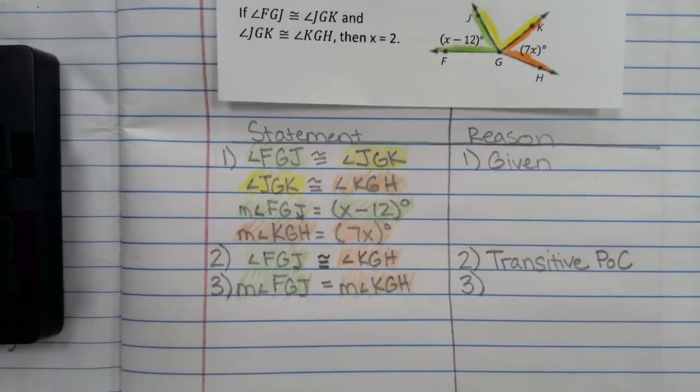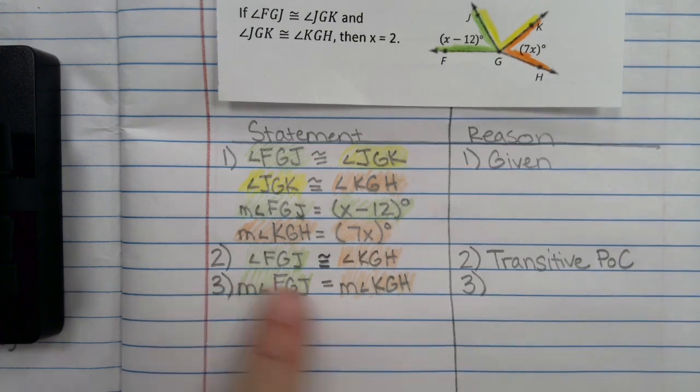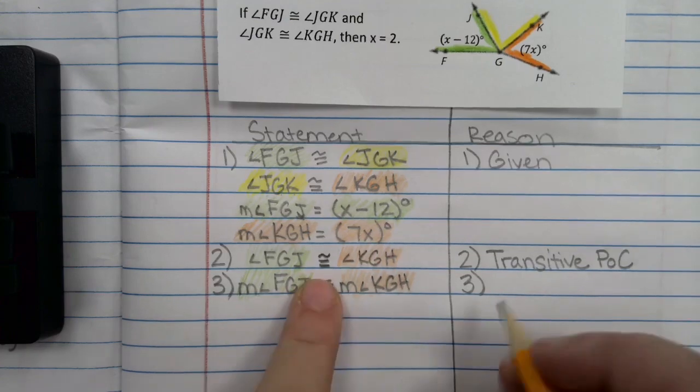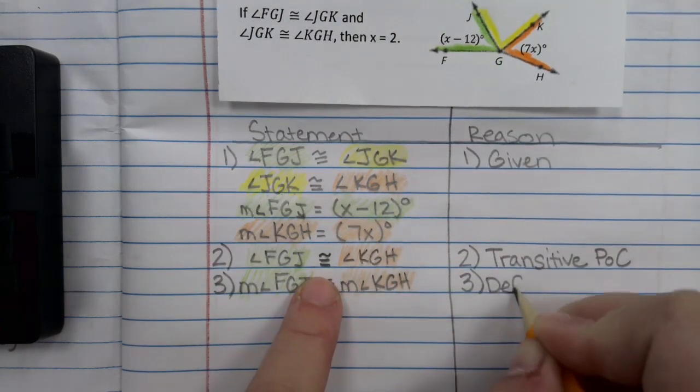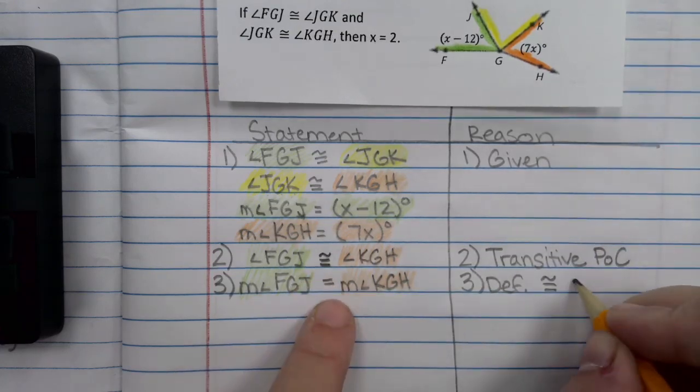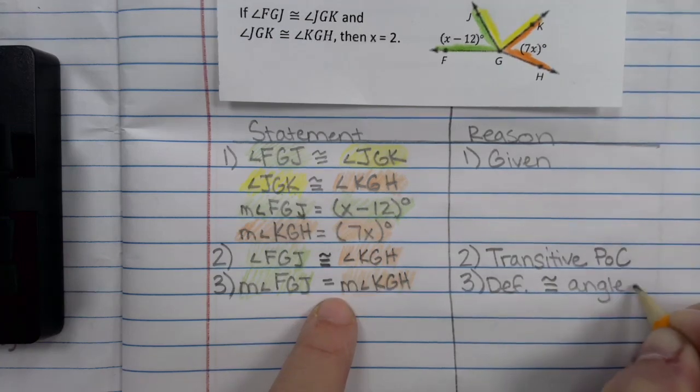What told us that? What part of number 2 told us that we could write that they're equal in number 3? Oh, what symbol in number 2 said that if they were congruent, then now they're equal? The congruent sign. Yeah, the congruent sign. That's our definition of congruent. Now, are we talking about segments or angles? Angles. Definition of congruent angles.